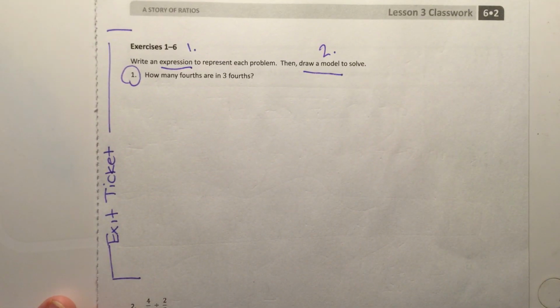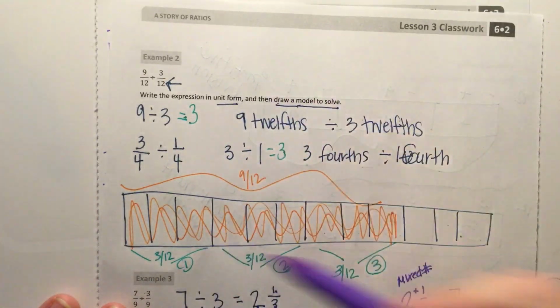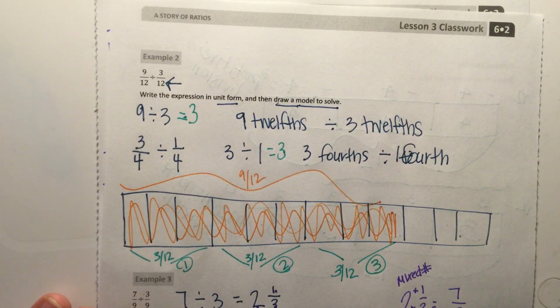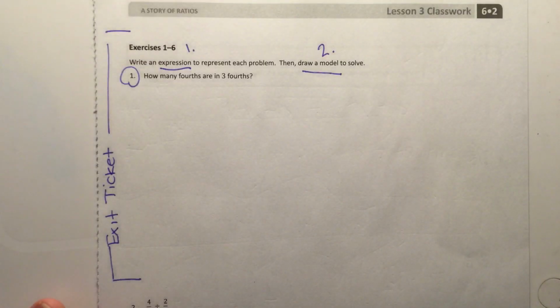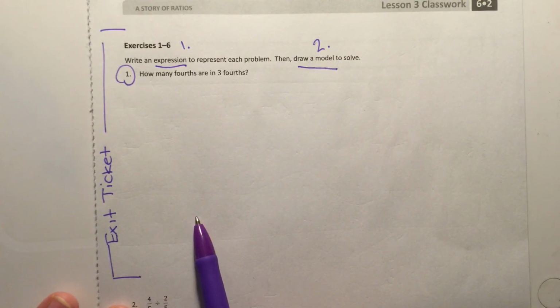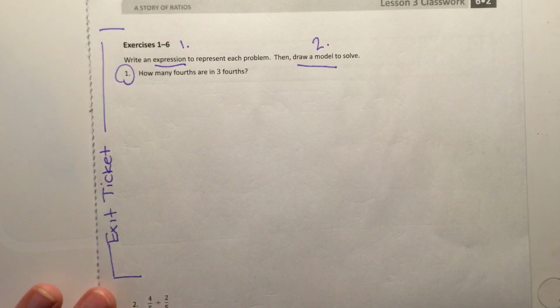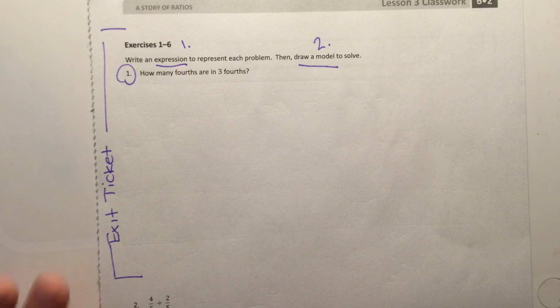Please use the models. And please come ask me questions because I know that last one with the remainders is a little sticky, right? So this is your exit ticket for today. Come back to me if you have questions or need clarifications.